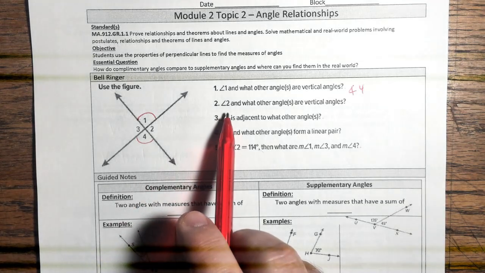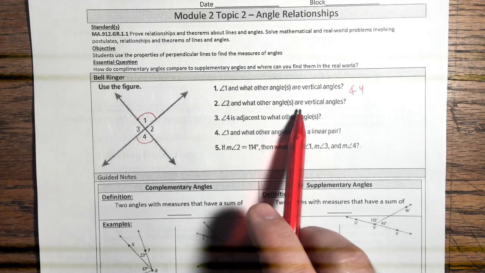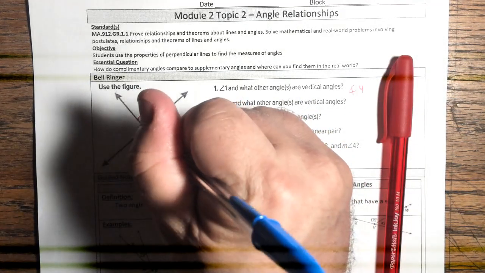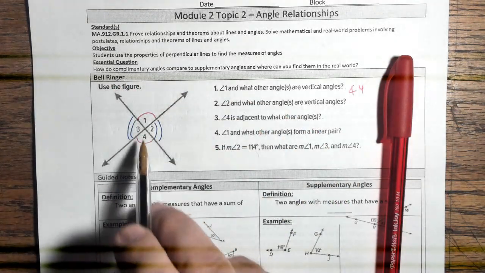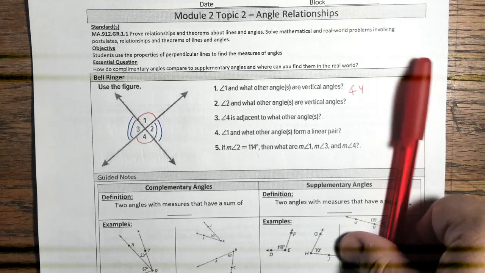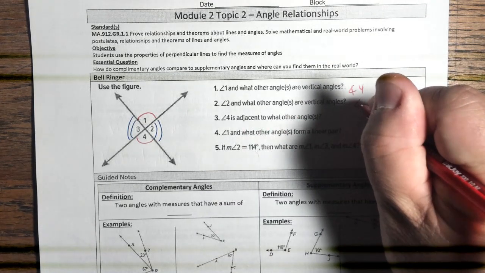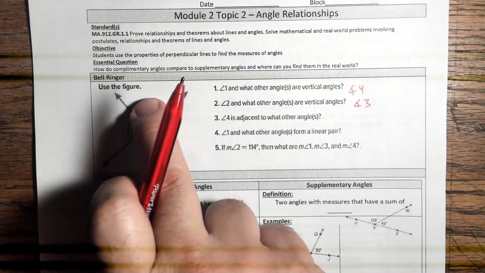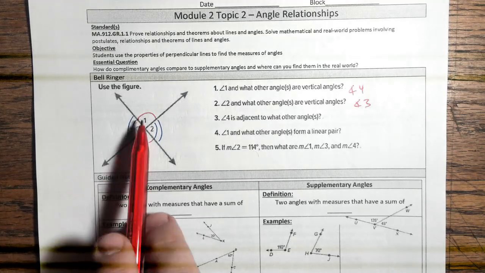Number 2 says angle 2 and what other angle or angles are vertical angles. So 2 and 3 are directly across from each other, and those are vertical angles.